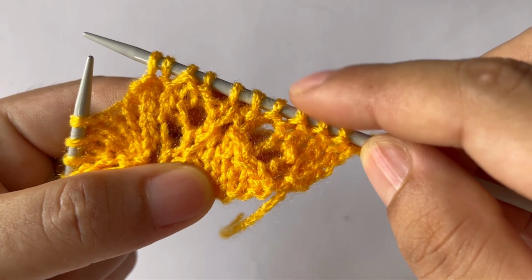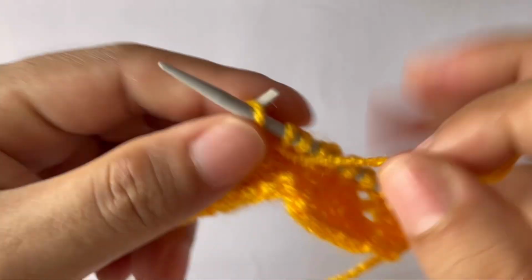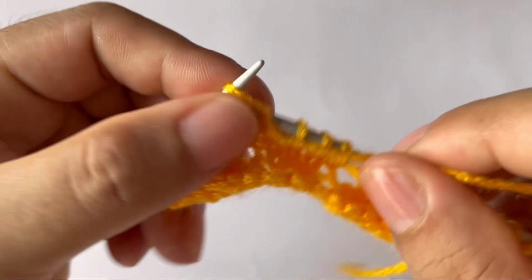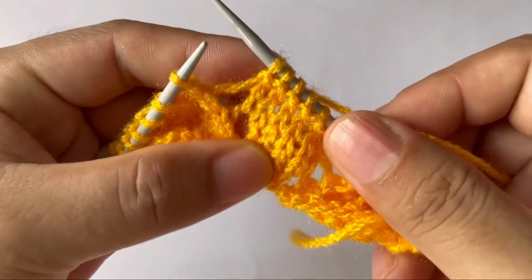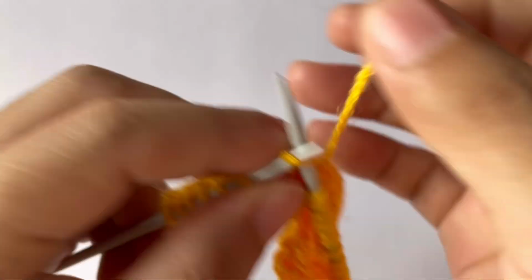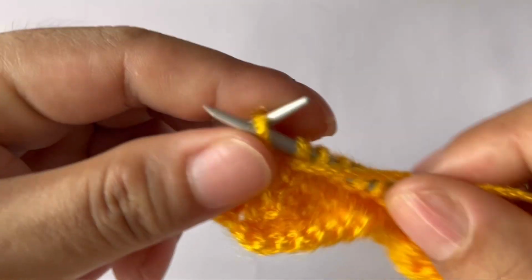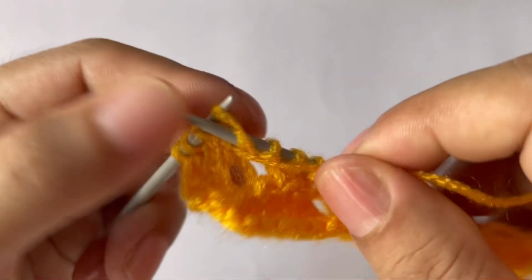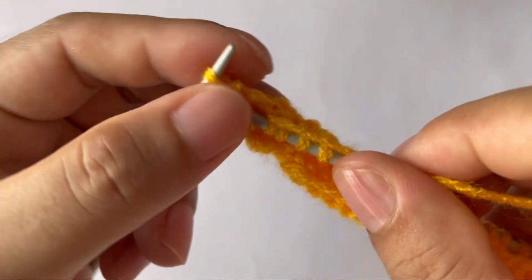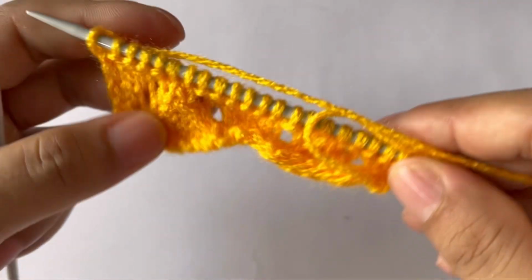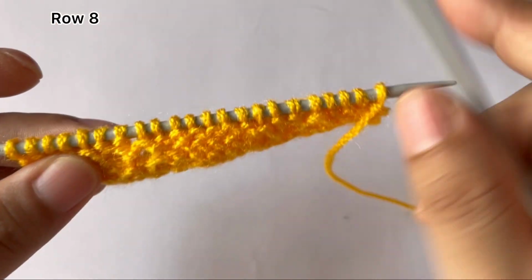Purl 4, knit 2, purl 4. Repeat that again. Purl 4, knit 2, purl 4. Your edge stitch, knit on the right side. Row 8, purl all stitches.